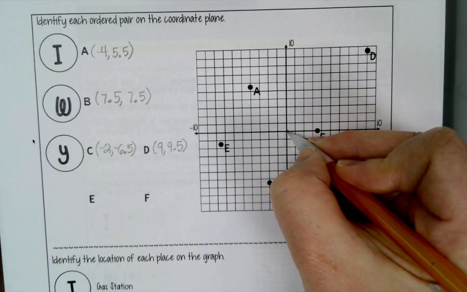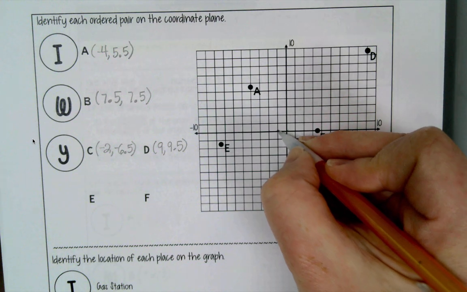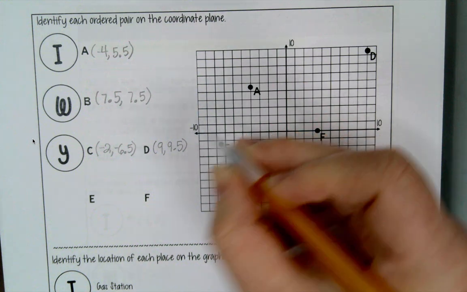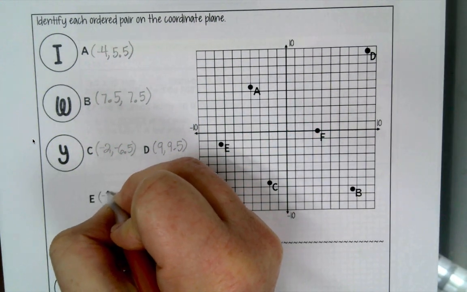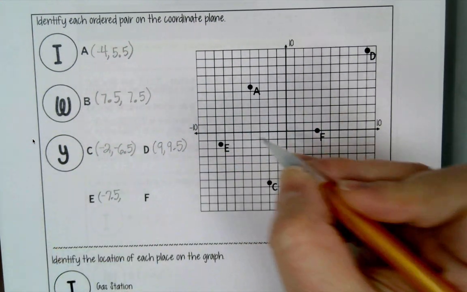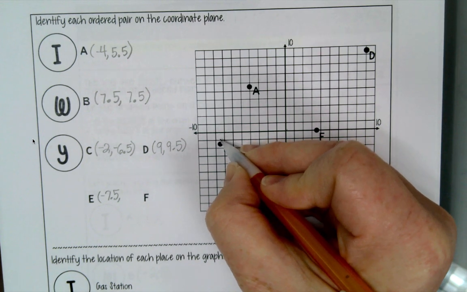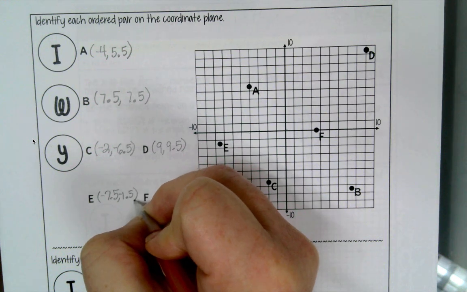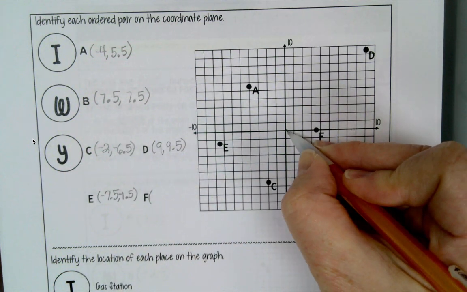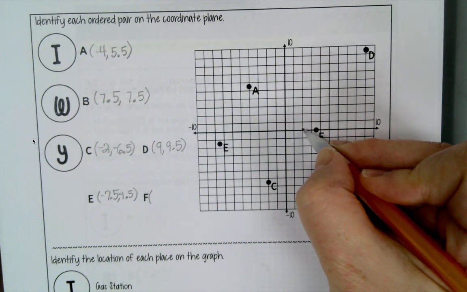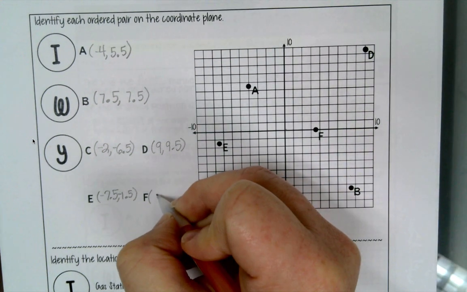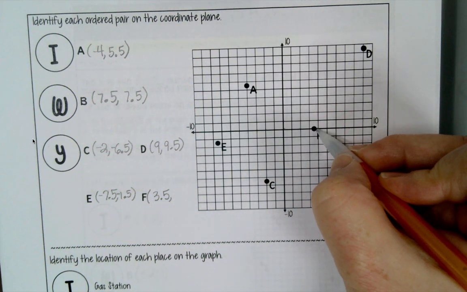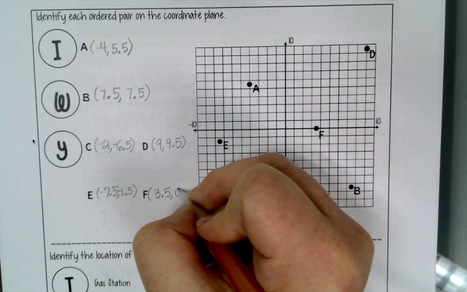Letter E, from the origin, going left, which is negative: 1, 2, 3, 4, 5, 6, 7 and a half, negative 7.5, and then going down 1.5, so negative. Letter F, from the origin, positive 1, 2, 3.5. And we stay on the x-axis, so we don't go up or down, so that would be 0.